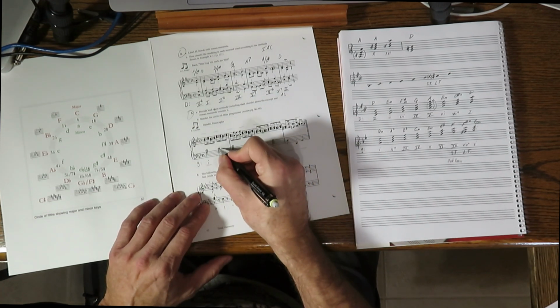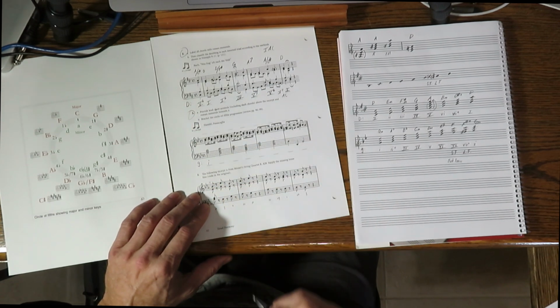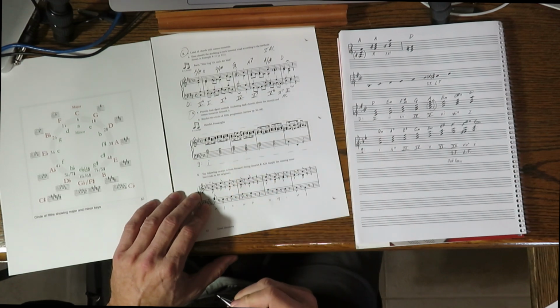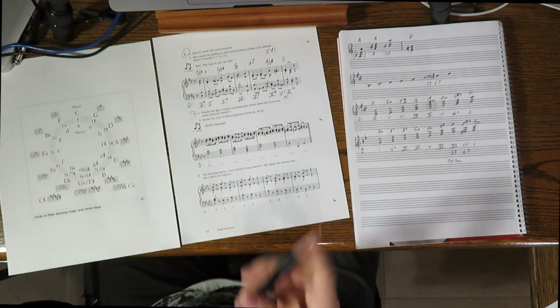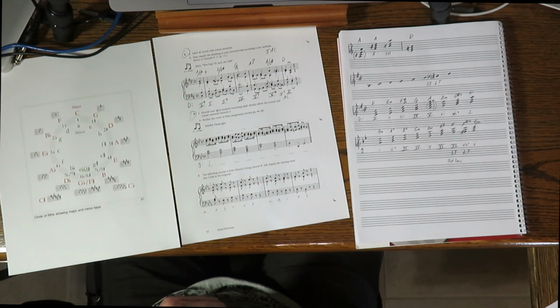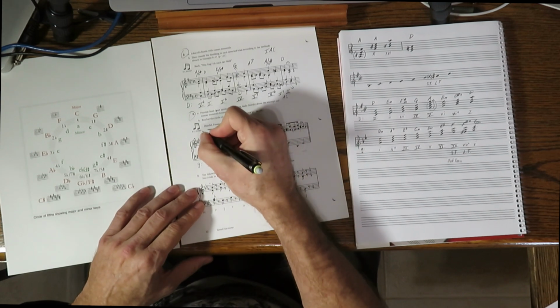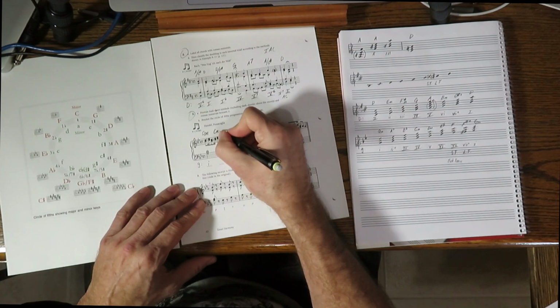So if we take that C, move it down here temporarily, you can see that it's a C minor chord in first inversion, right? C minor with E flat in the bass. Let me put my G minor here. So C minor over E flat.